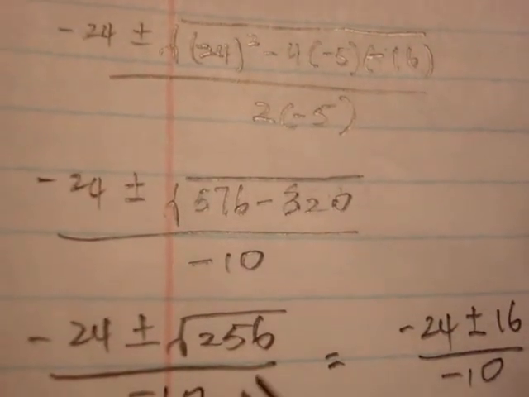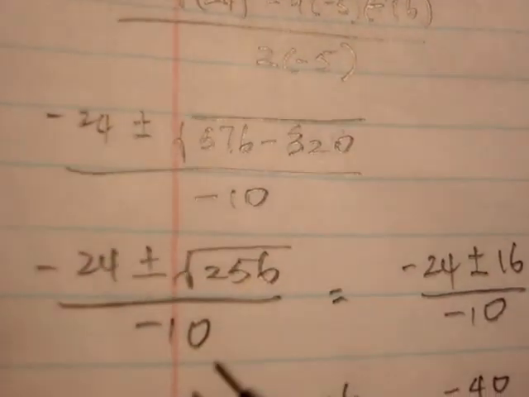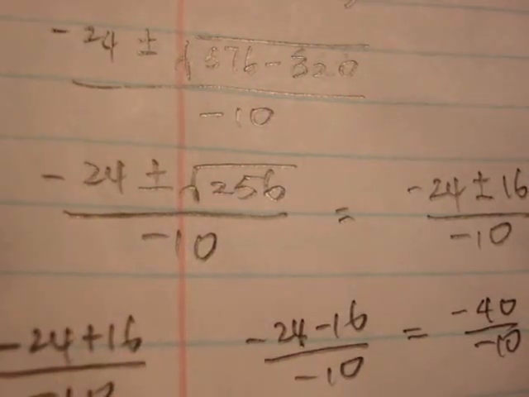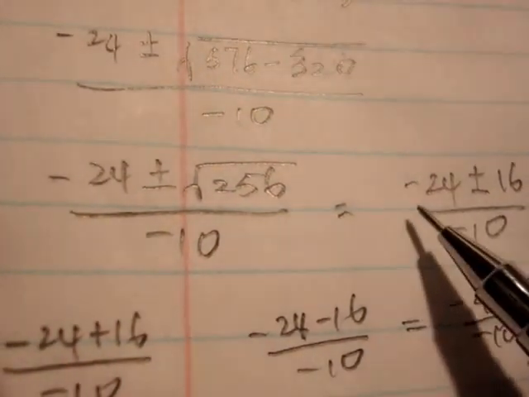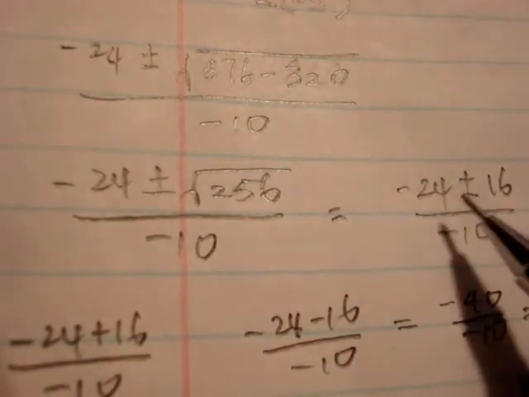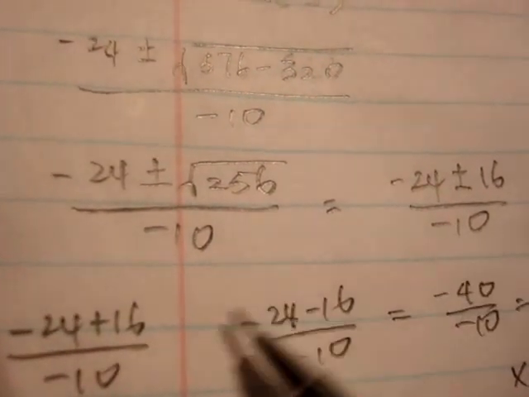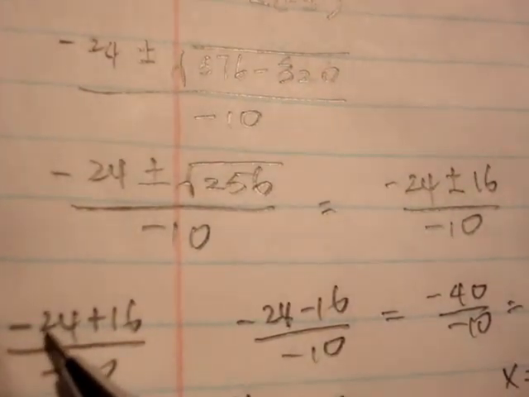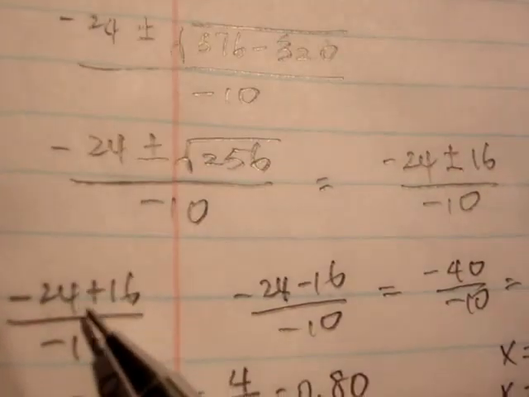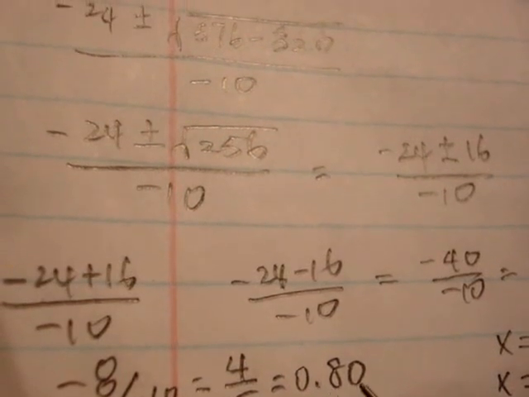So when you have this form, it will equate to two forms. One of them is negative 24 plus 16 divided by negative 10, and the other is negative 24 minus 16 divided by negative 10. When you compute the first one, the answer will be 0.80.